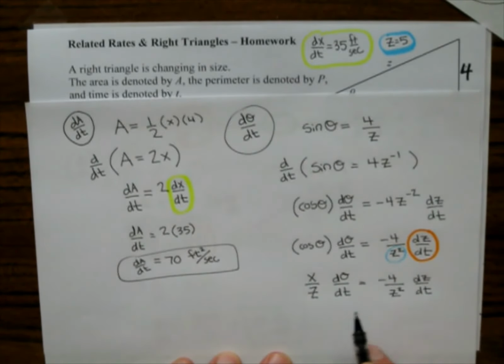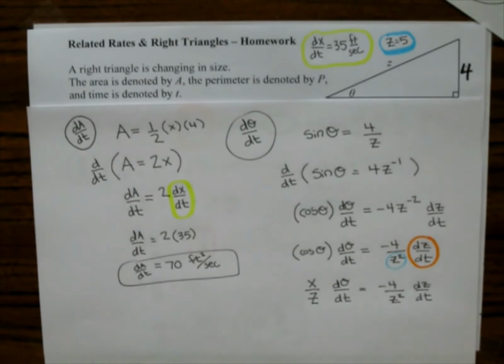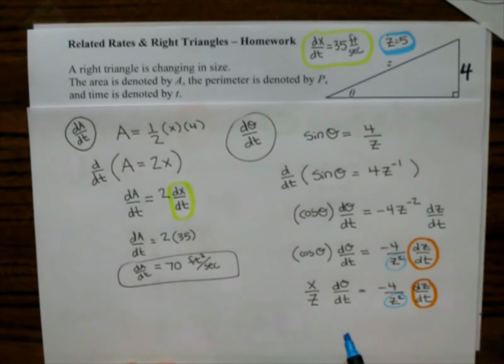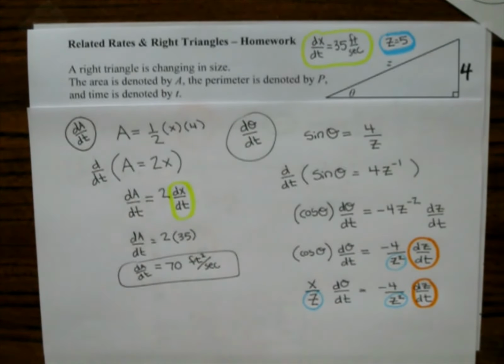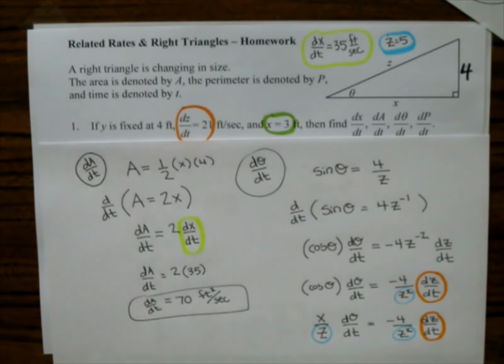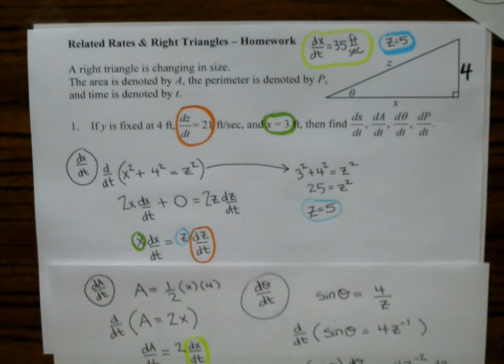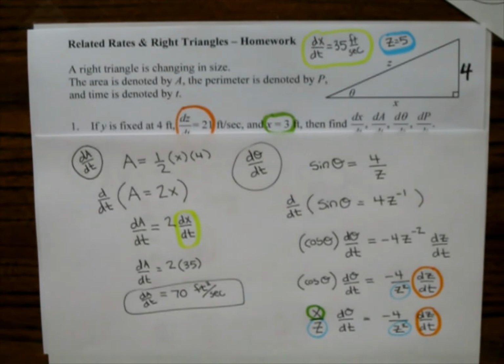We do have 4 variables, and we're trying to solve for the one variable, d theta dt. I'll go ahead and circle some things again. Z is blue in this problem, and x was green. I feel like I'm running out of colors. Did I use red yet? Not in this problem, so in case I need another color, I have red.